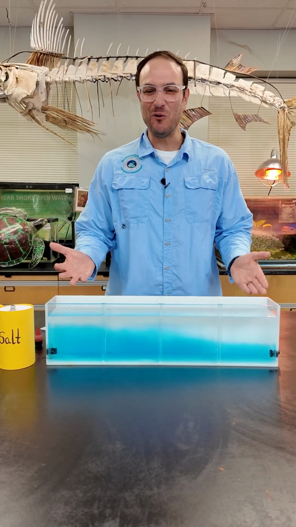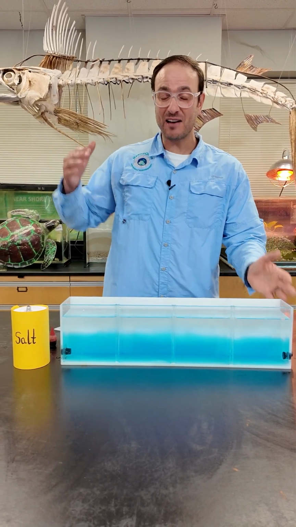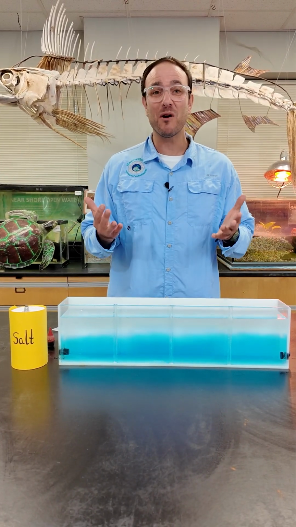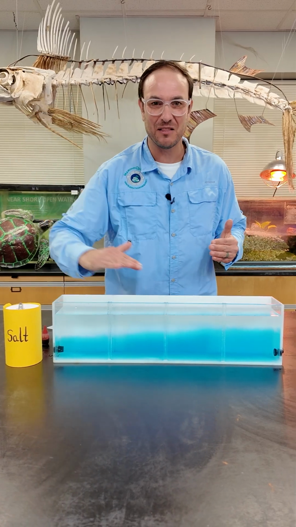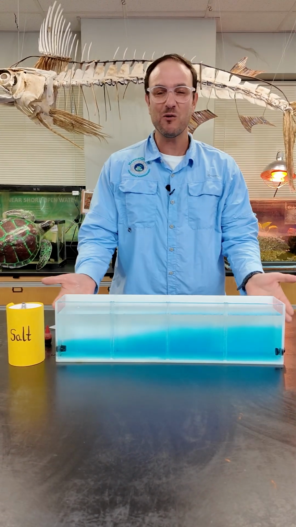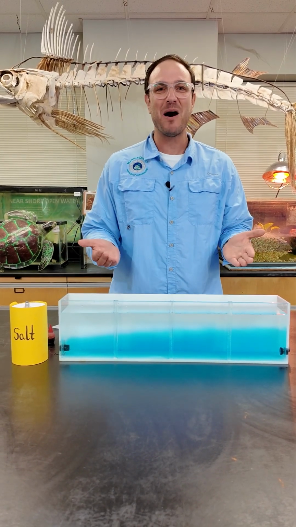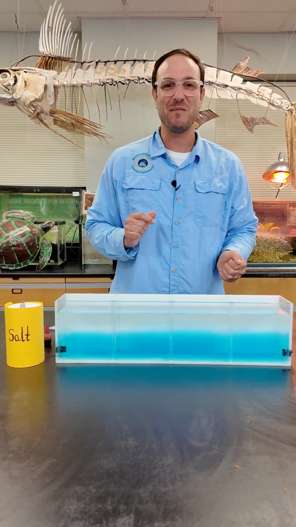That is so cool. The blue salty water did not mix with the fresh water. In fact, it has salt in it, so it's more dense and it's heavier and it sank to the bottom, and the less dense fresh water went to the top. We have created a salt wedge, and this is similar to what happens at the mouth of the Cape Fear River. Do you think we can make another layer?